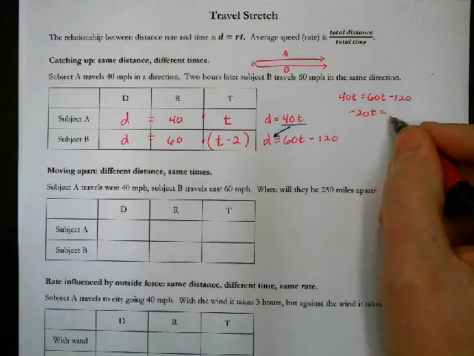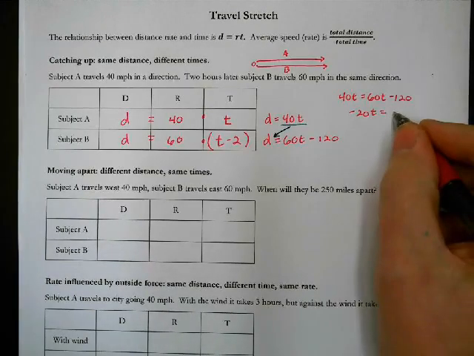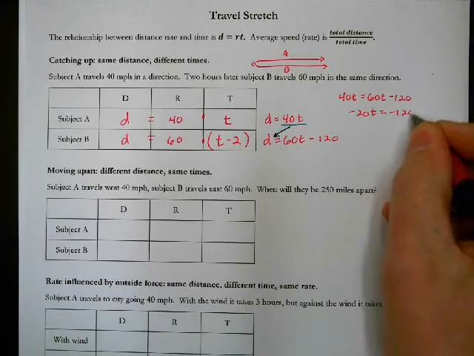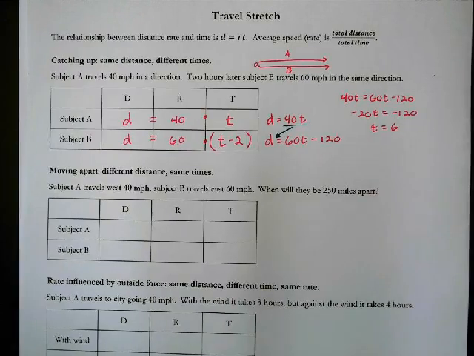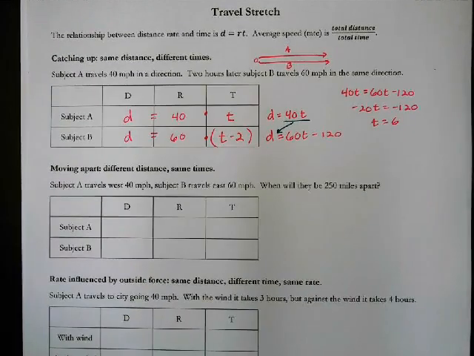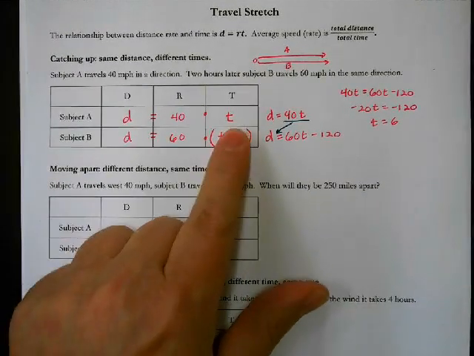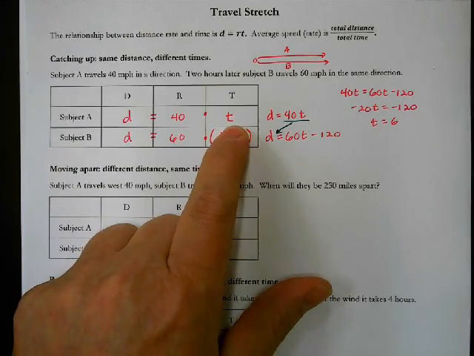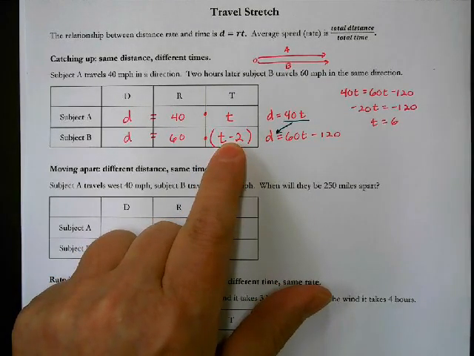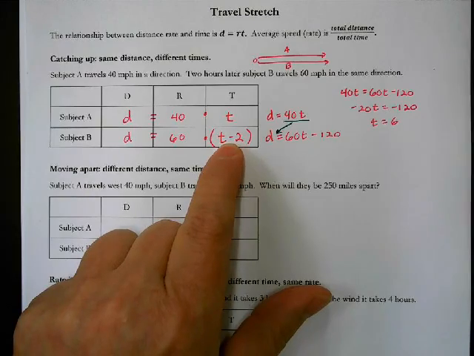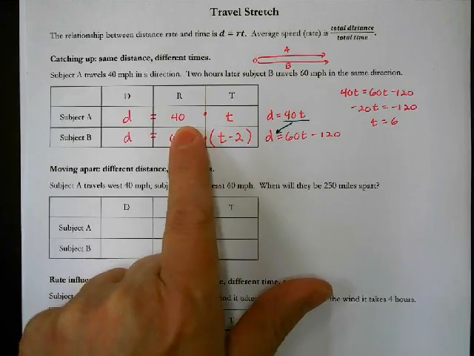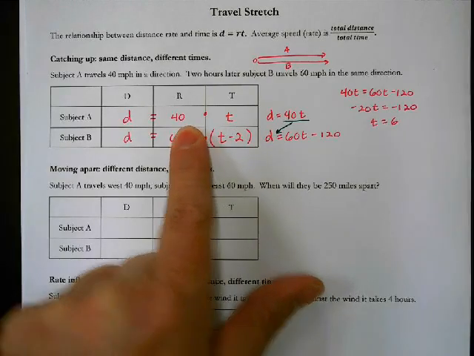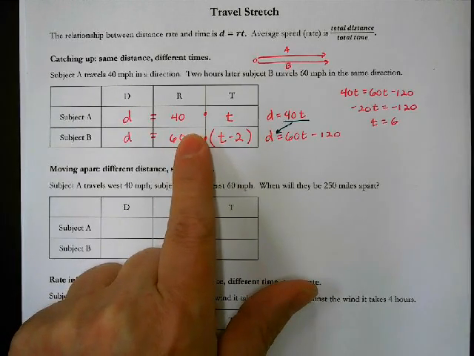You subtract 60t from both sides, you get negative 20t equals negative 120. Divide by negative 20, we get a total of 6. Okay, so we've got 6, and that is the hours that subject A traveled for. Subject B would travel for 4 hours, 6 minus 2. And then you can find the distances. You can just do 6 times 40, and you can say, oh, they both traveled a total of 240 miles.